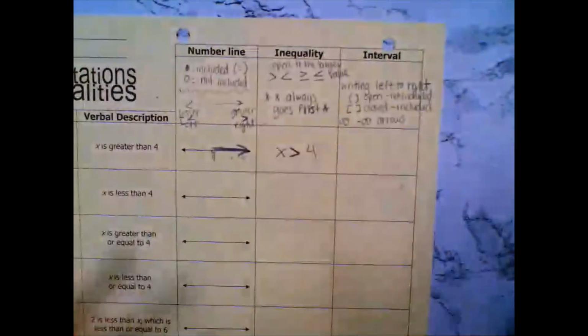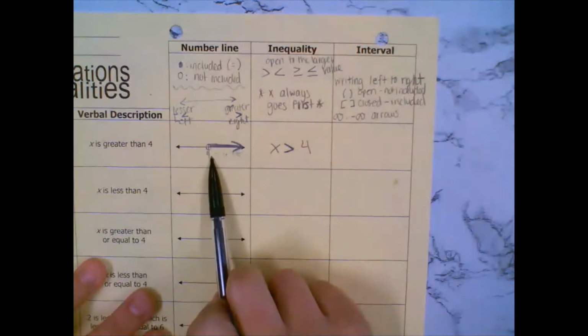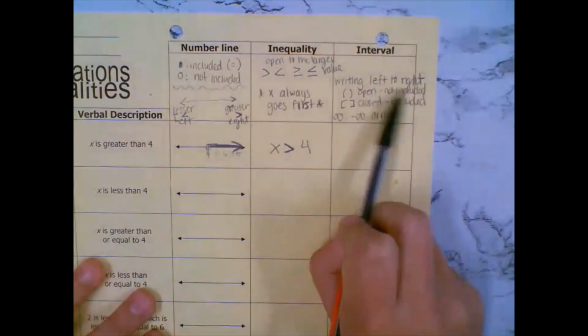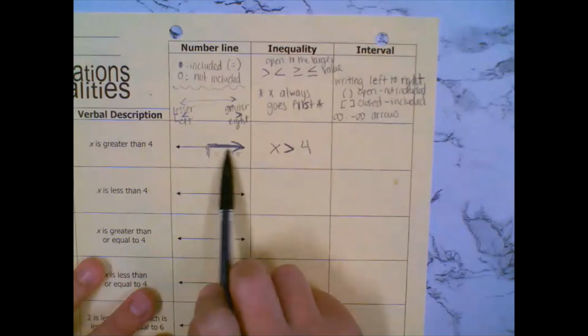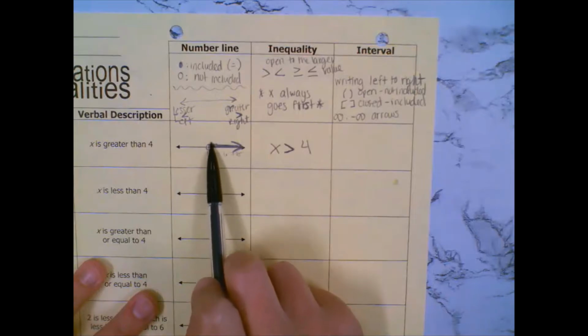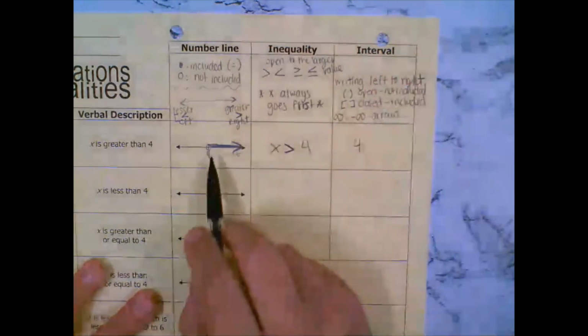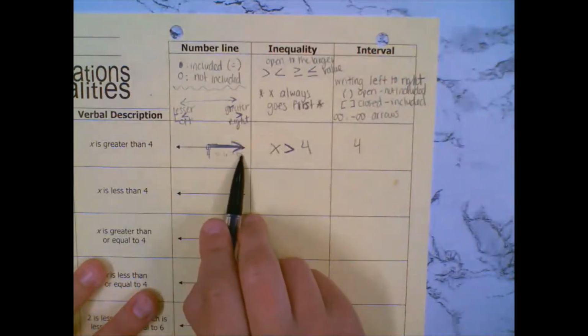All right, so what does all of this mean? The easiest way to do this is going back to your number line and reading it left to right. So we're talking about the shaded region when we're reading it. My first question is, where is my shaded region starting? Well, my shaded region starts at 4. That's the leftmost point, and it's going to the right.